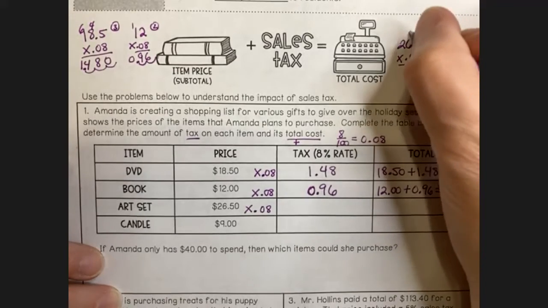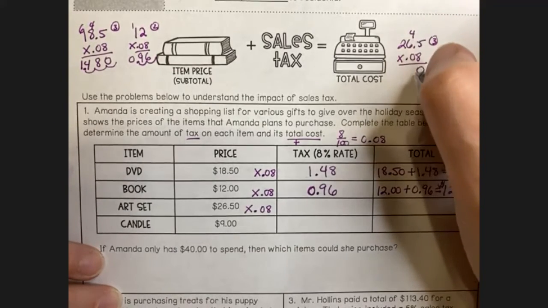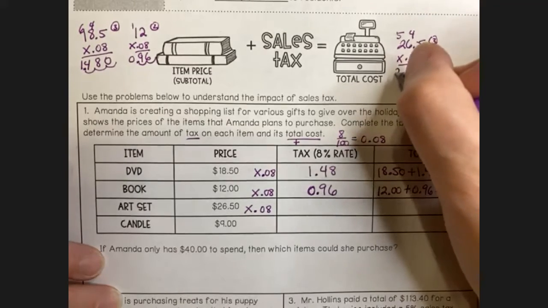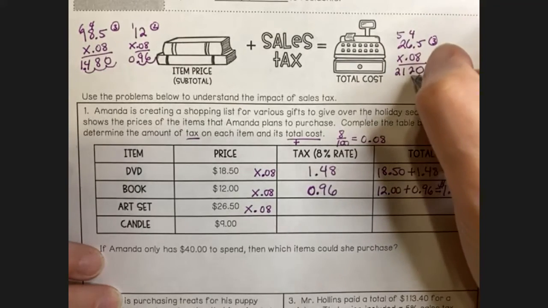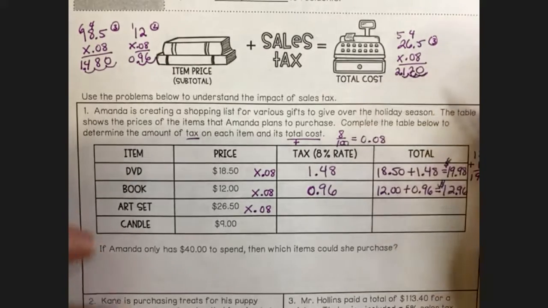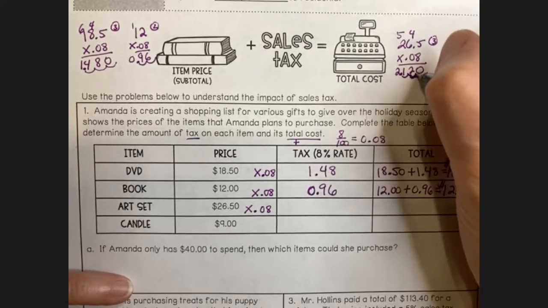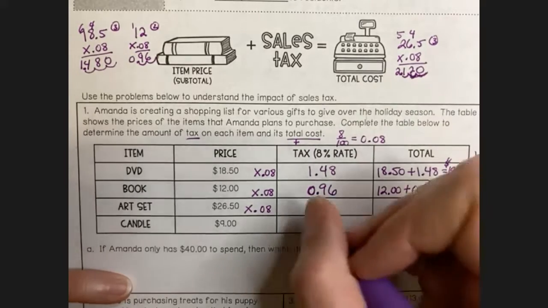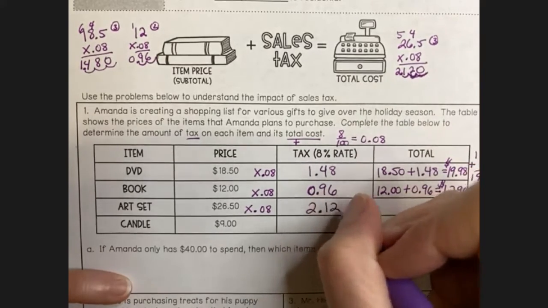We get 40, carry 4, 48, 49, 51, 52. 16 and 5 is 21. And move my decimal 3. Whoops. 1, 2, 3. Make sure I get it, my loop-de-loops in between. So I got $2.12 for my amount of tax.